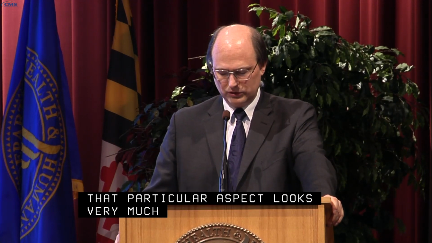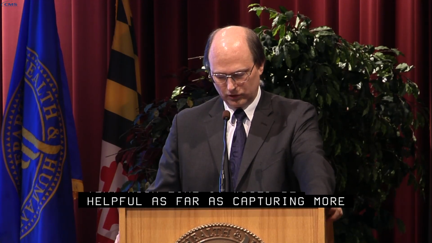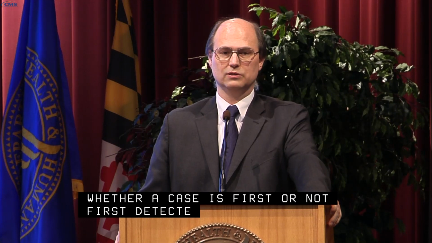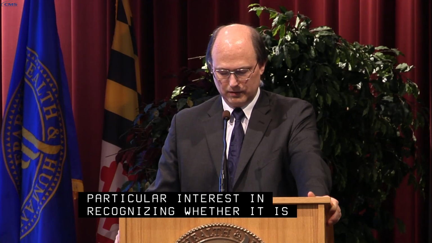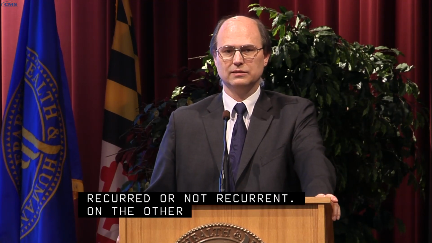Whether a case is first detected or not first detected can be of particular interest in recognizing whether it has recurred or is not recurrent. On the other hand, we would be proposing to use that as a secondary code in any case.